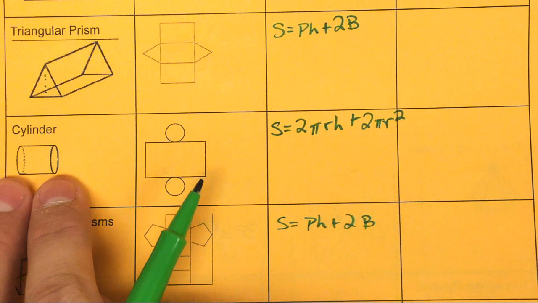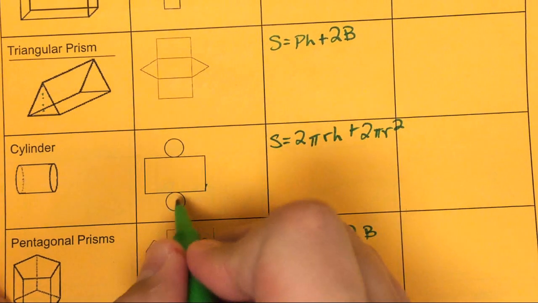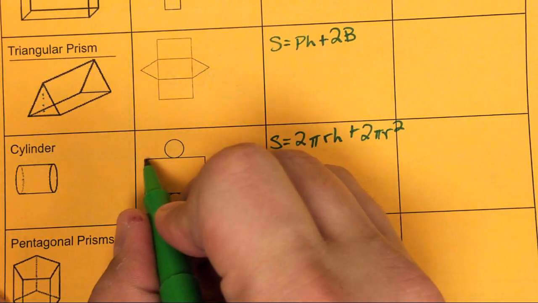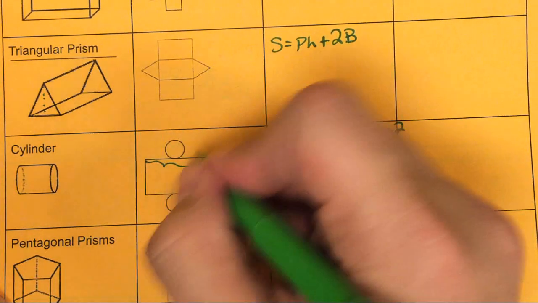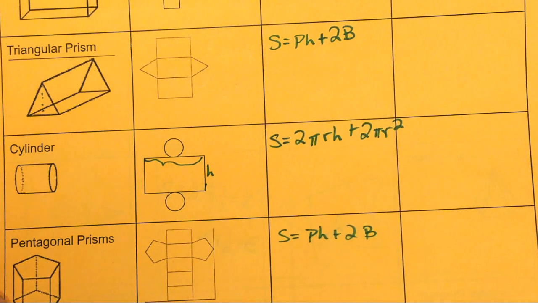Well, aren't there two circles? Okay, we need to find the area of both circles. And we need to take the circumference of that circle, which is going to be this length right here, right? That's going to be the circumference because that's what wraps around the circle, and then the height there. Normally the height's over here, but this time it's over there.